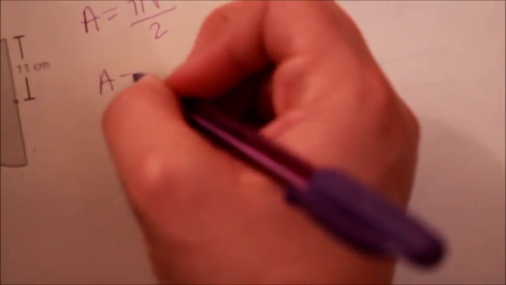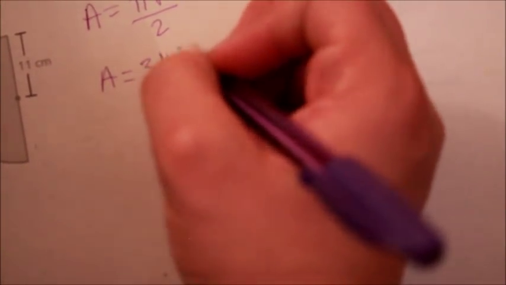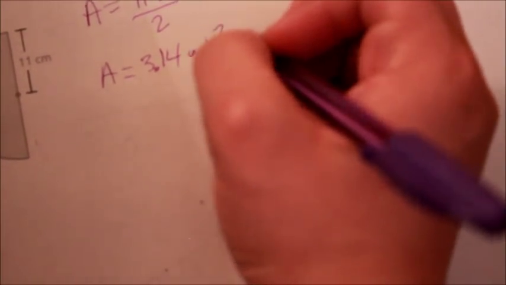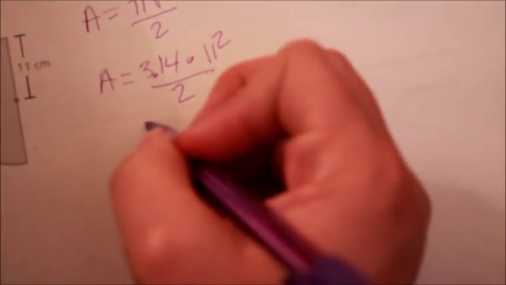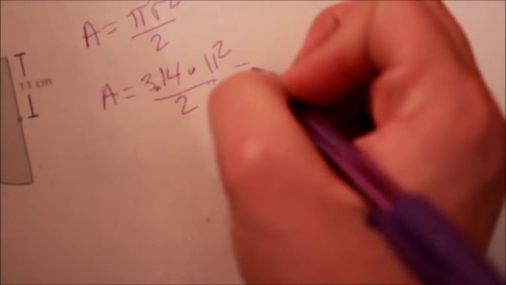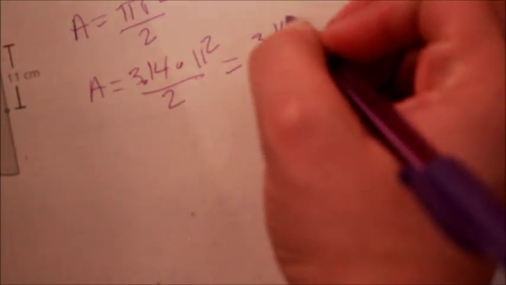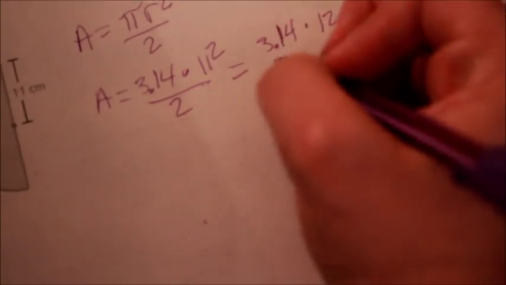So we have A equals pi r squared divided by 2. So A equals 3.14 times 11 squared divided by 2. Which is going to equal 3.14 times 121 divided by 2.